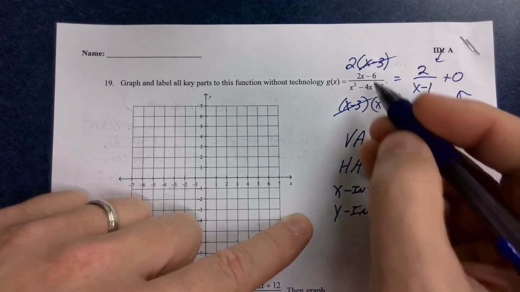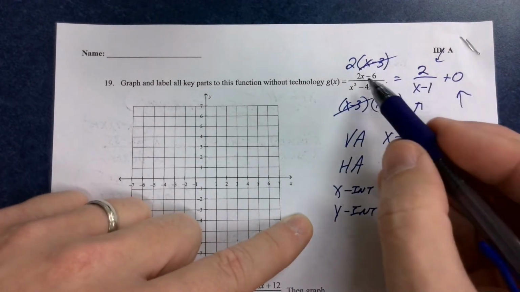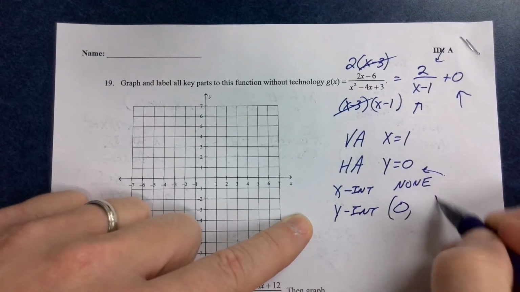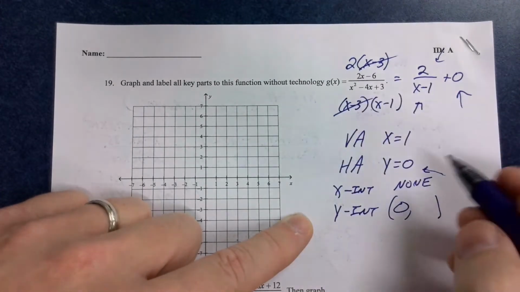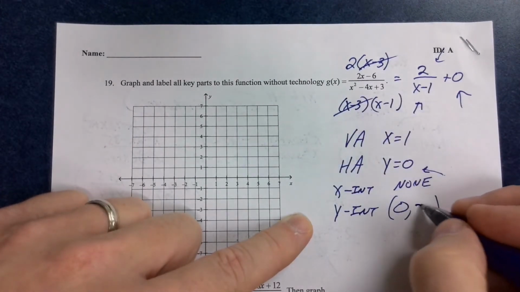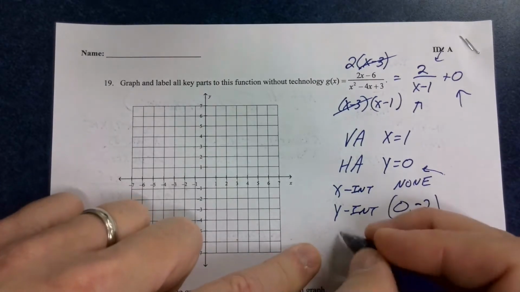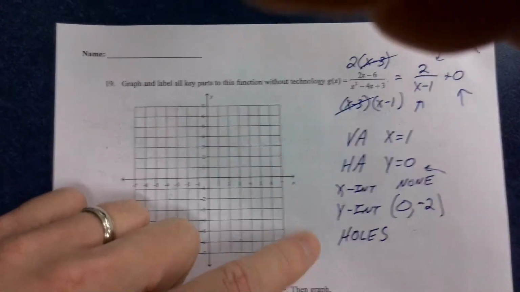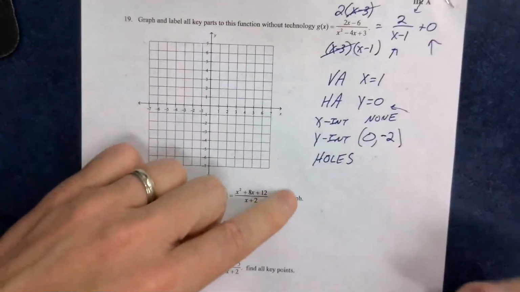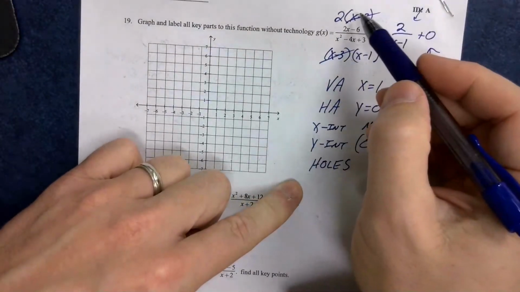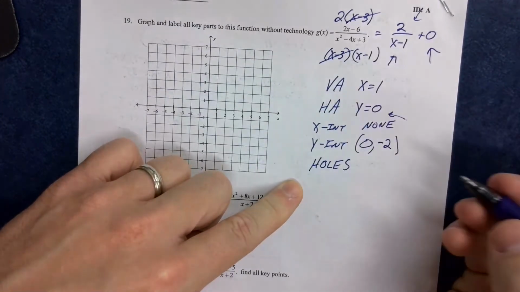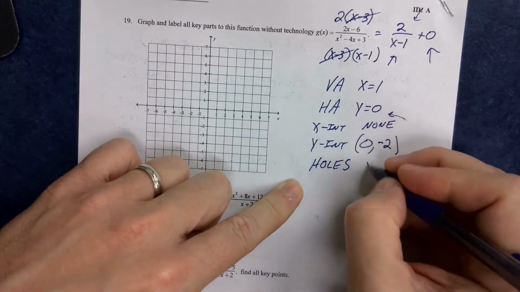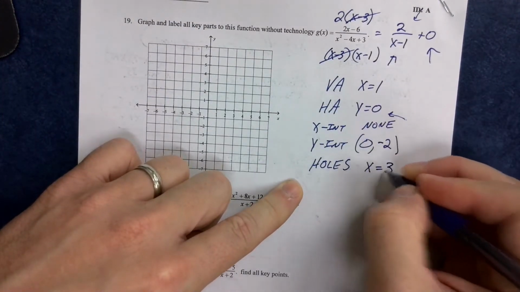Y-intercept, we can get that from the very first part of it. Plug 0 in for all the x's, and I'm left with negative 6 over 3. So that's negative 2. And holes in my function, I'm going to go ahead and set up a little bit more so you can see that. Holes, you can see that there's a factor upstairs and downstairs that are the same, and that means I'm going to have a hole at x is equal to positive 3.